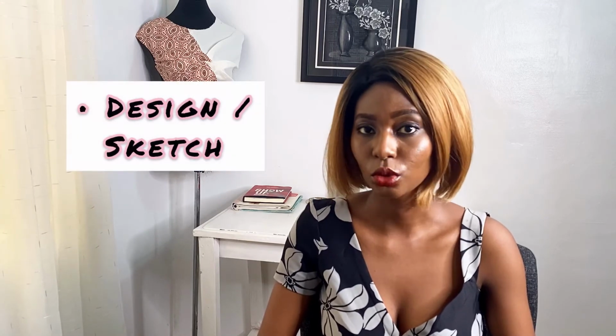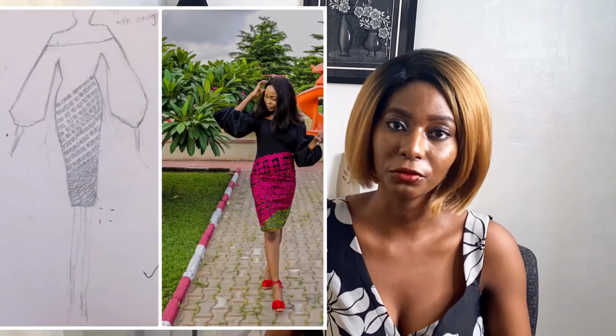Now the fourth component is to think of the design or sketch of your collection. So now is the time you start sketching, and then you think of the functionality of the clothing pieces that you are designing.